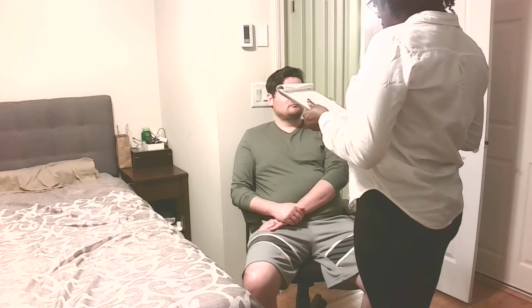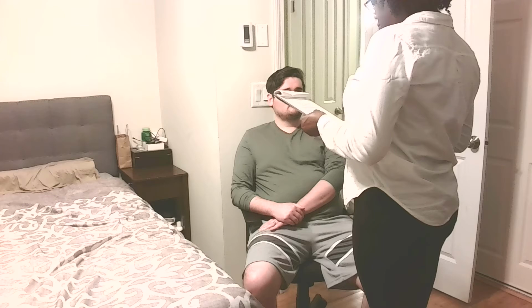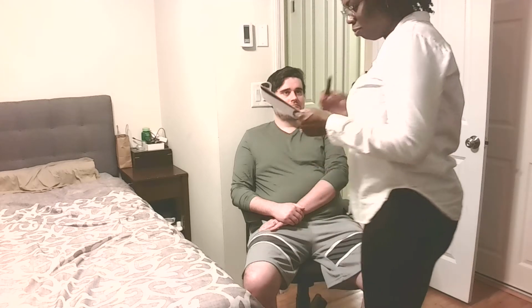Okay. And then we're going to do a convergence test. So look straight ahead at the curtain. And then look at this pen. Look at the curtain. Look at the pen. Alright, let's check convergence. Normal.